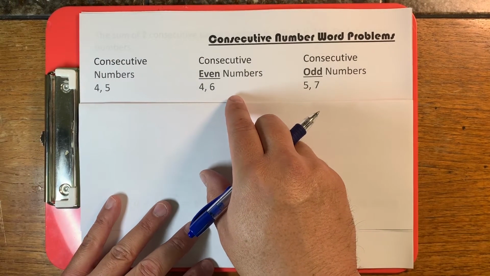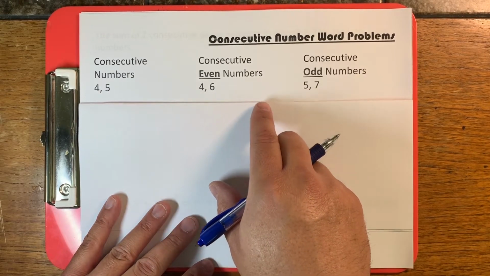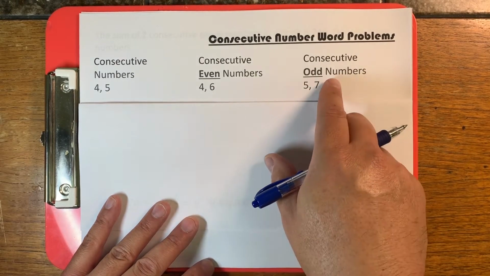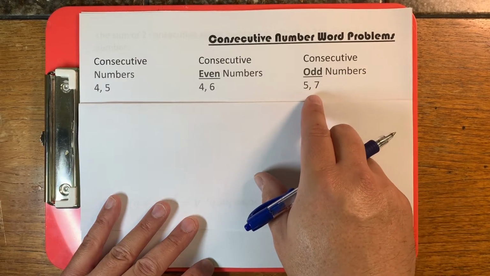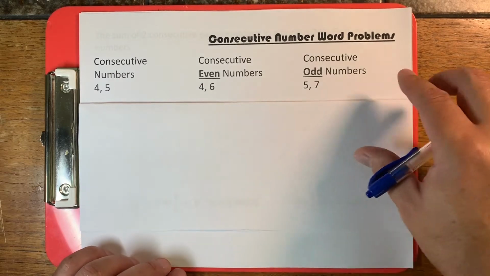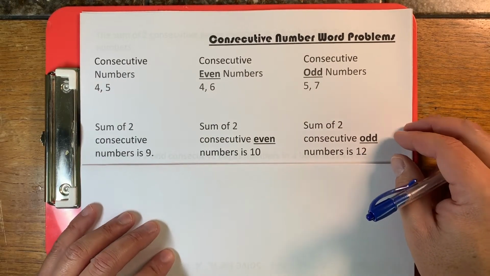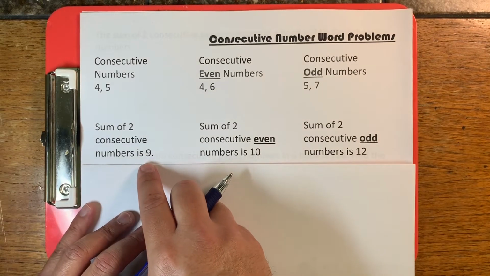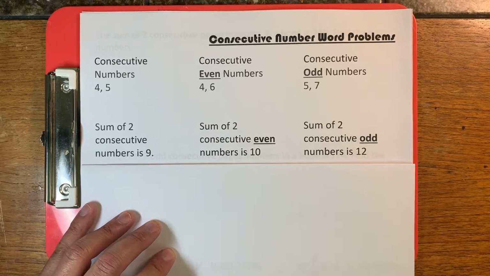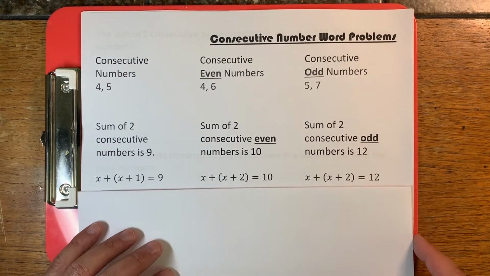Now, if a problem says consecutive even, we're looking at 4, 6, or 6, 8, or 8, 10, or 10, 12. And the same with consecutive odd numbers, 5, 7, 7, 9, 9, 11. Now, typically the problems look something like this. They'll say the sum of two consecutive numbers is 9, and find the two numbers, okay? So the way we usually set it up is something like this.